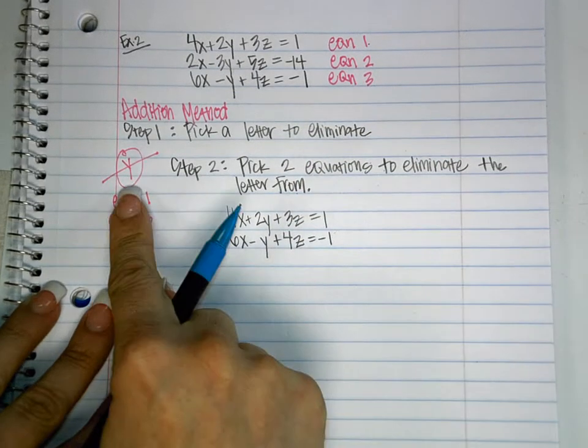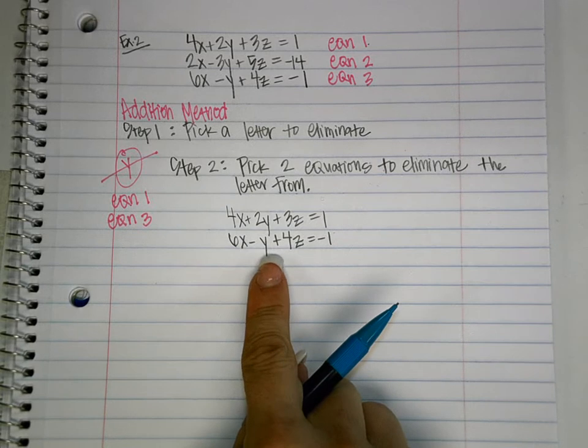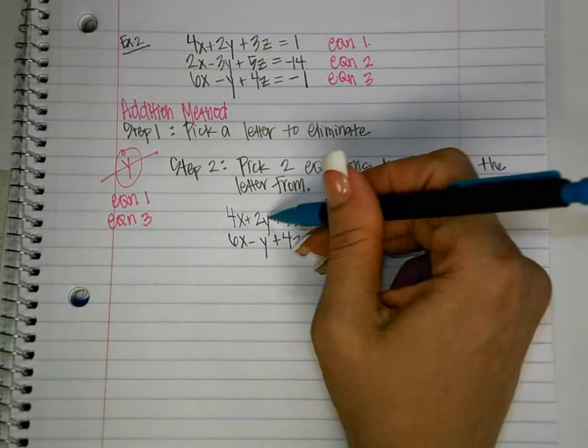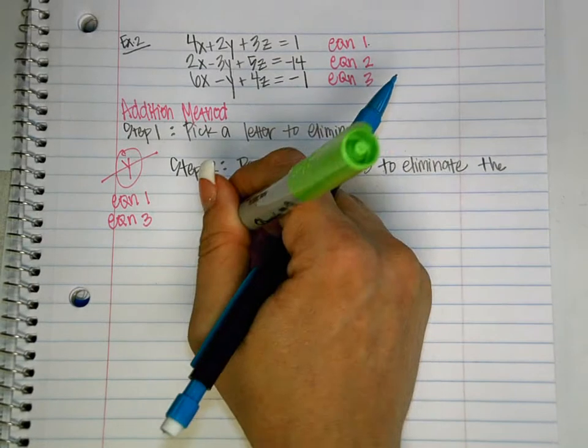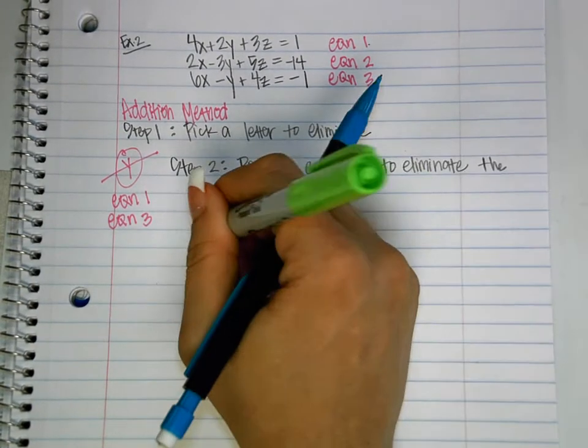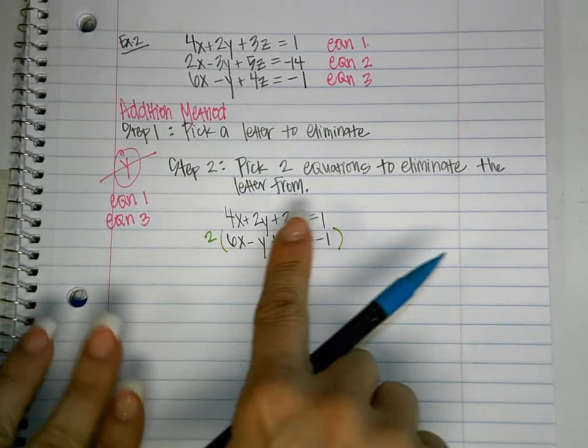Now, if I want to eliminate y, I need to multiply through to eliminate these y's. So I have a positive 2y and a -1. So what would I have to multiply by to get rid of the y? A positive 2, okay, because then I'm going to have a positive 2 and a -2. We're going to rewrite this.